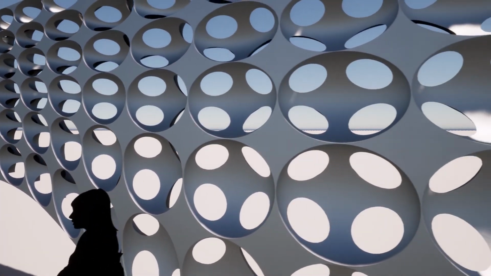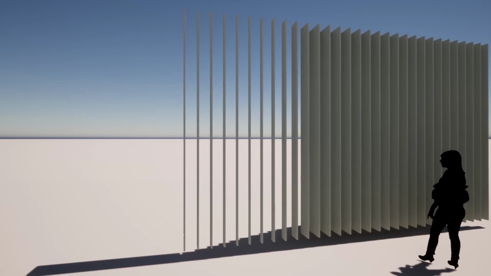Let's watch how these facade designs will feel in motion again.